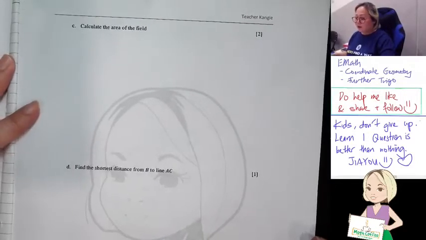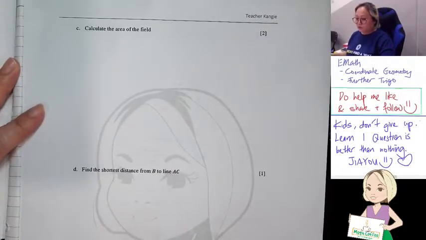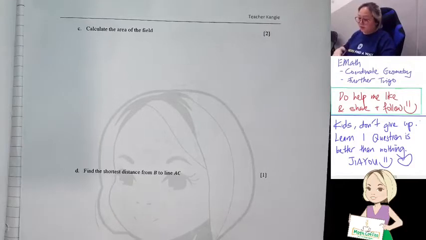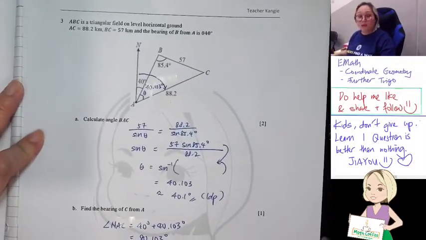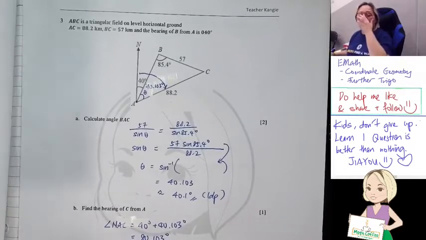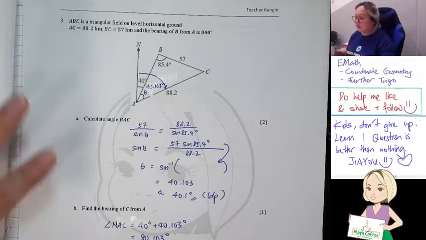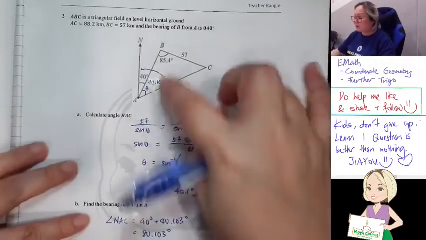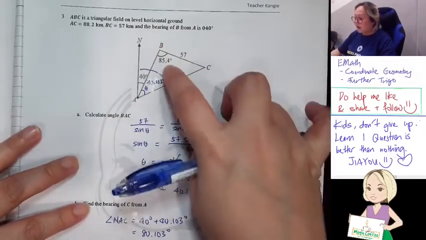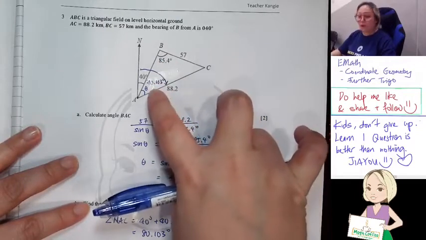Calculate the area of the field. So, let's take a look at the diagram, and we shall see whether we have enough information to do half ab sine C. Because for the area of a non-right angle triangle, you use half ab sine C. Although, bad news, it looks like it doesn't have enough information, but I can find it. Because if you look at the triangle, I have 85.4, I have 40.103.